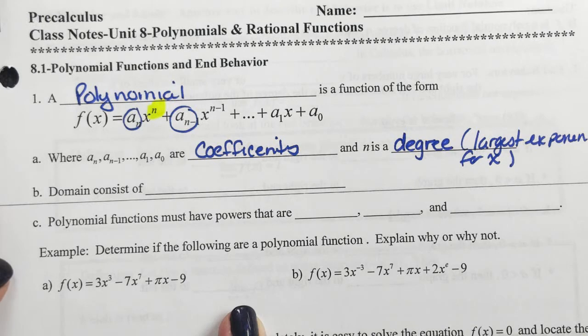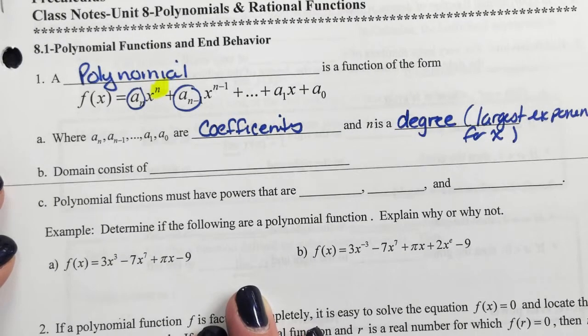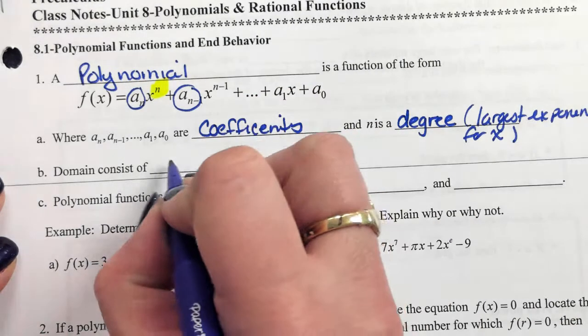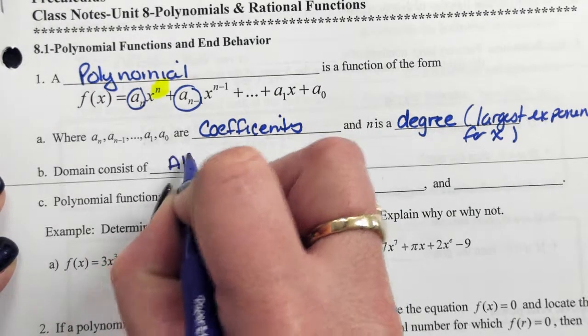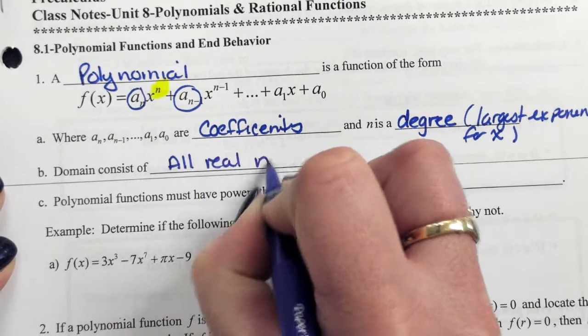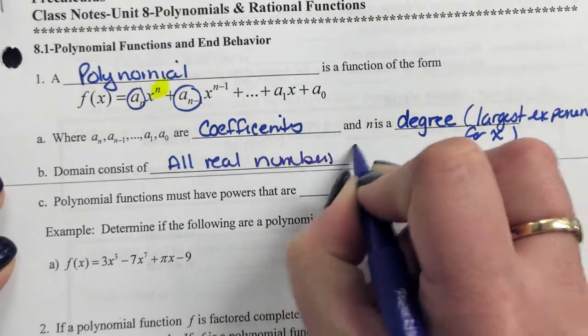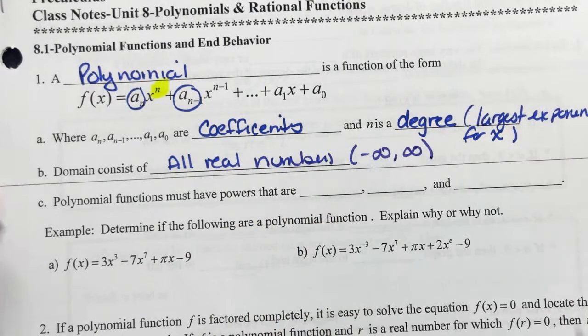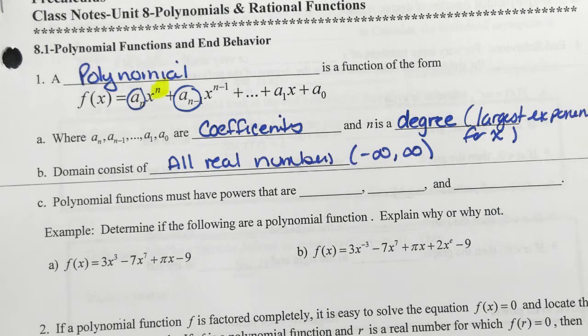The domain, I think I mentioned this when we were talking about domains in the last unit. Domain of any polynomial function is all real numbers. So remember, in interval notation, that's going to be your negative infinity to infinity. You can put negative numbers into a polynomial function, plug and chug, get a number out. You can plug 0 in, get a number out. You can plug positive numbers in and get a number out. There's no place that you would have an undefined value.